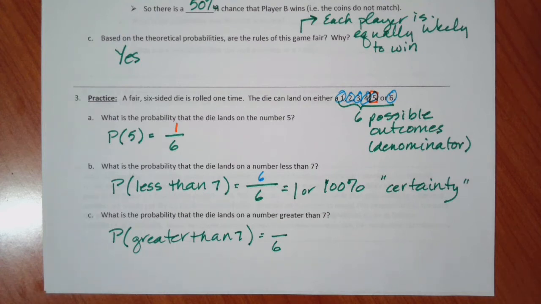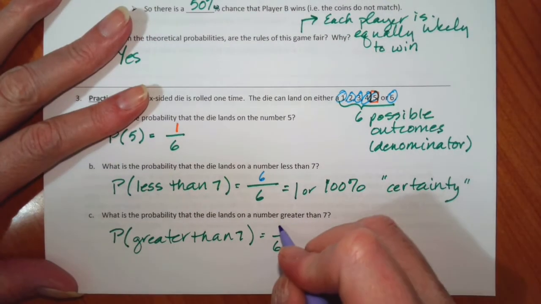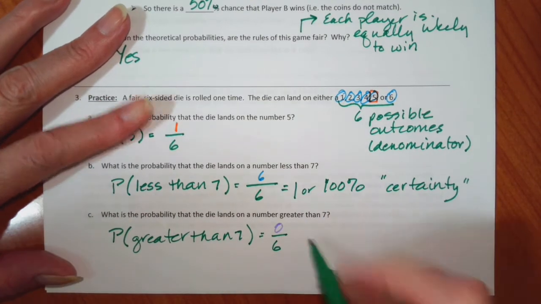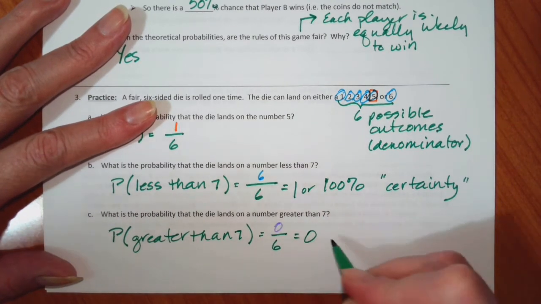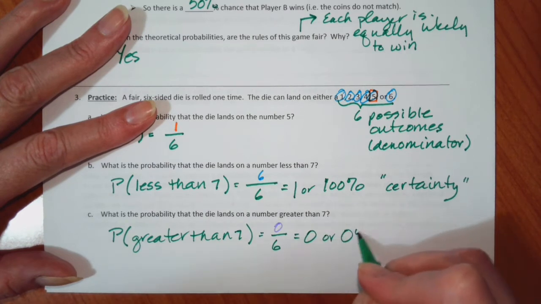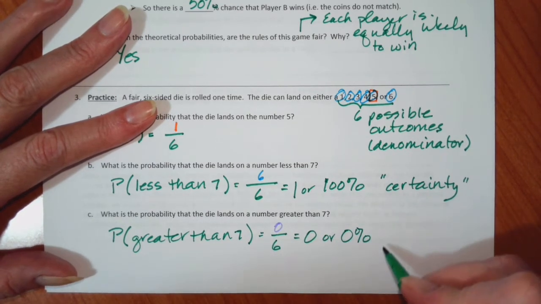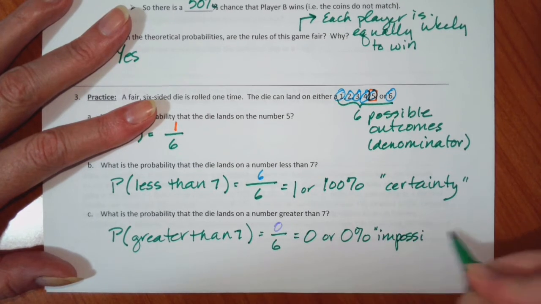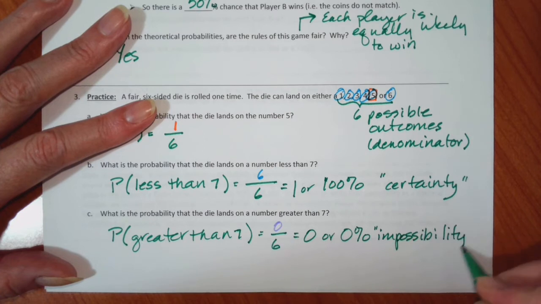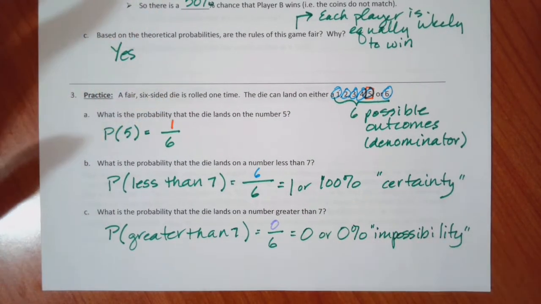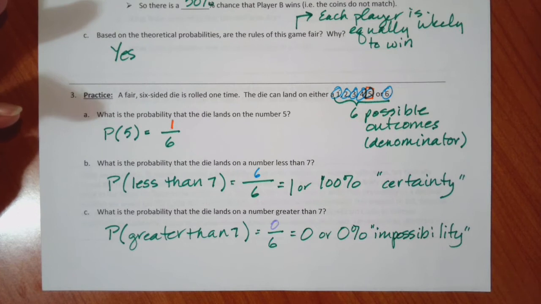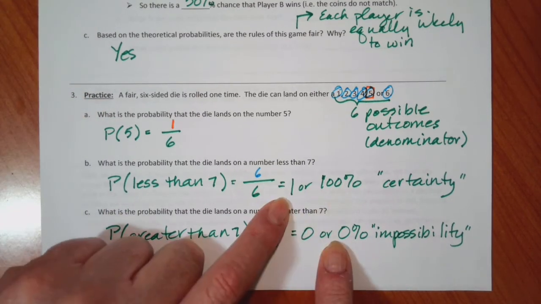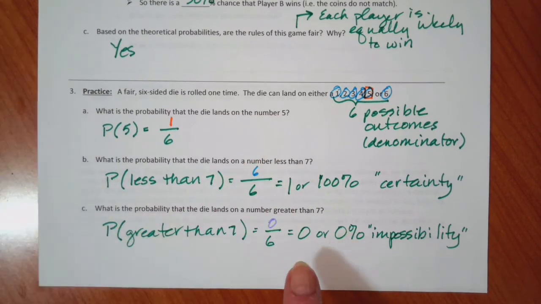All the numbers are less than 7, so there are 0 out of 6, which is 0, or 0%, and this is what's called an impossibility. So all of your probabilities are going to be between 0 and 1. 0 is impossible, 1 means it's absolutely going to happen, and then everything else is in between.